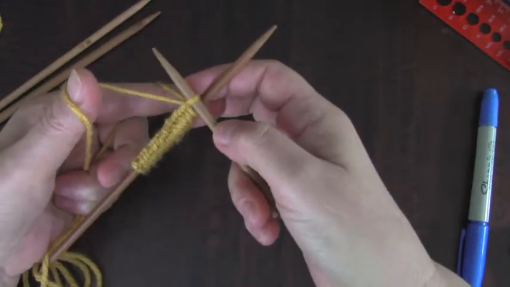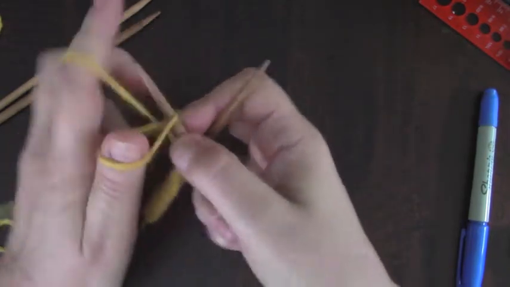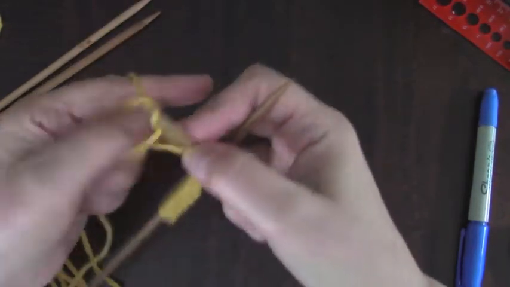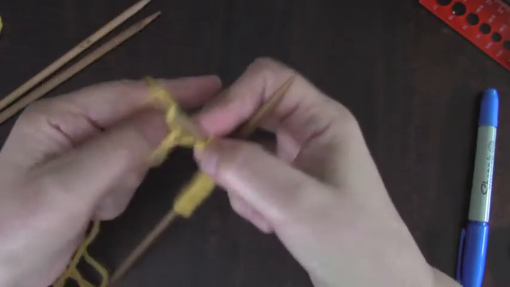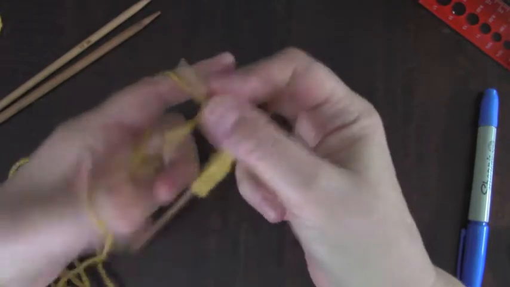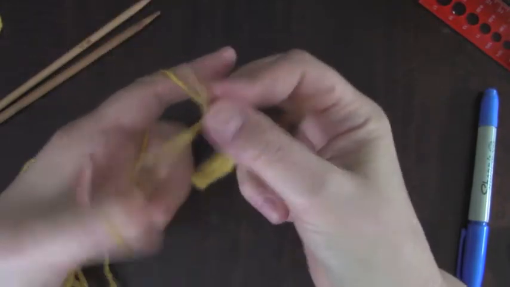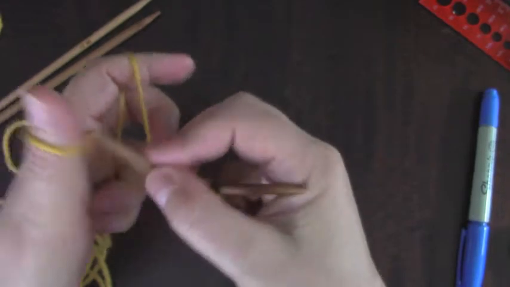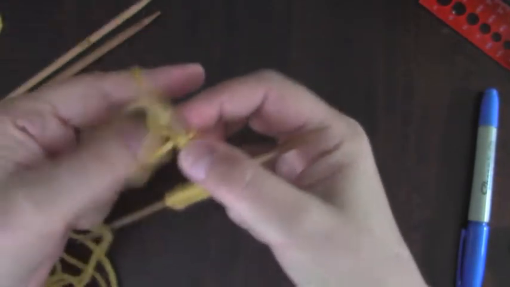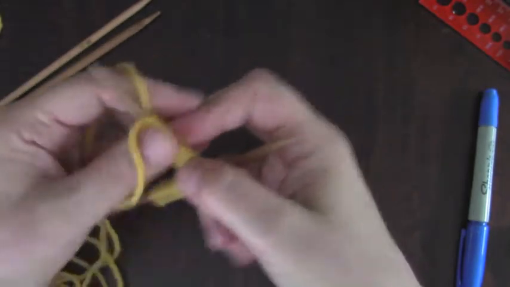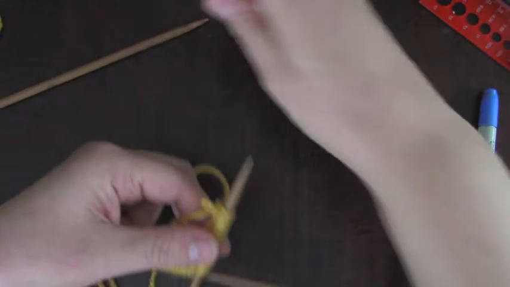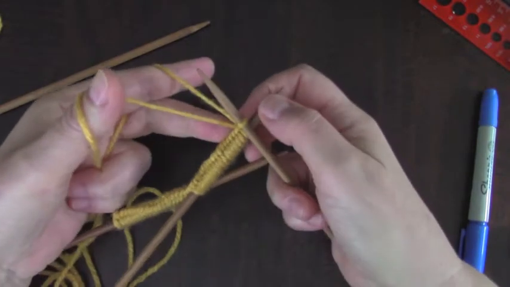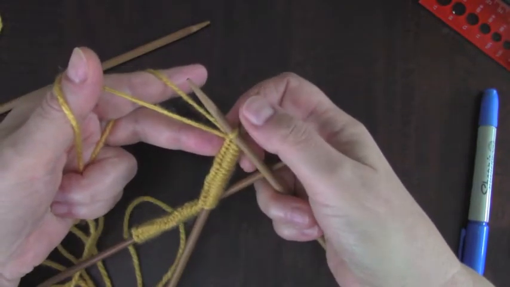1, tighten it. 2, 3, 4, 5, 6, 7, 8, 9, 10, 11, 12, 13, 14, 15, 16, 17, 18, 19, 20. Already 40. Another 20. 1. Make sure you are tightening the stitch when you change the needle.